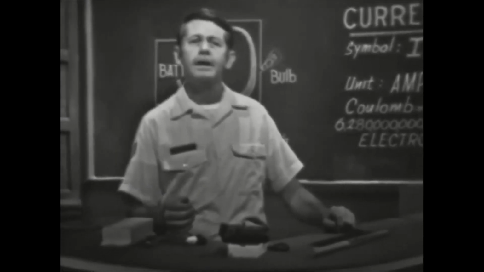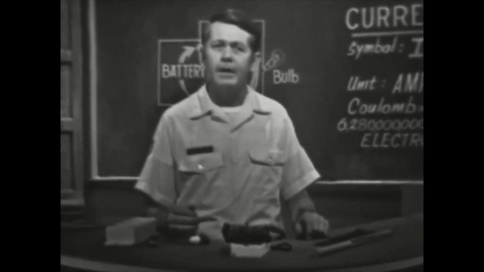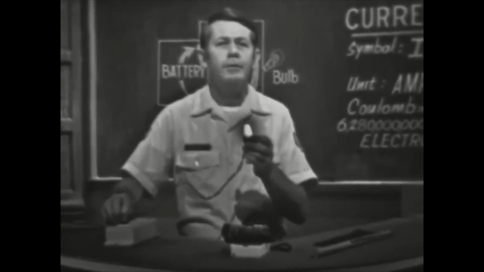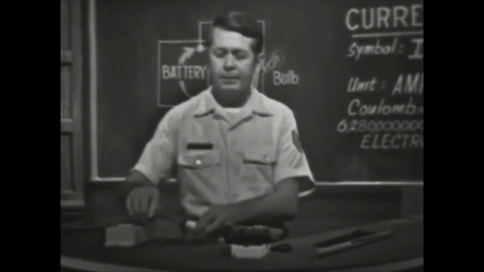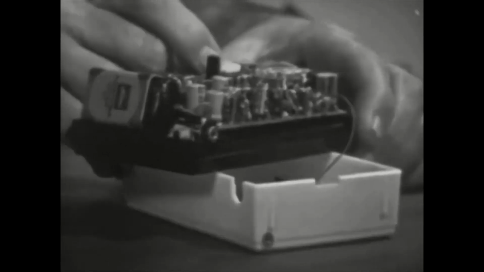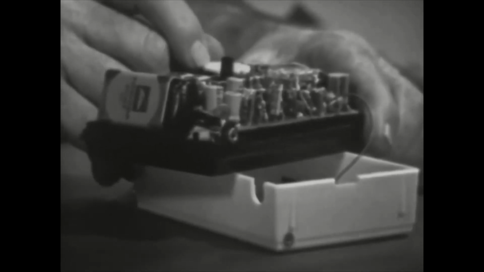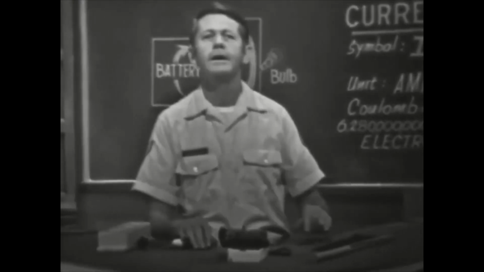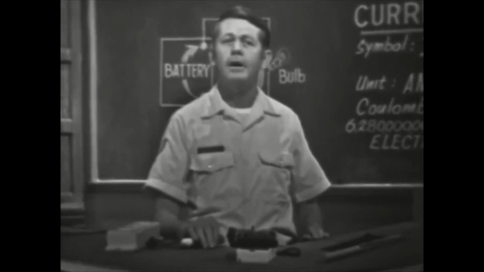Now, remember also that current is the movement of electrons. It will cause a bulb to give off light. It will cause a radio to produce sound. It's the force that does the work in radar, computers, and communications.